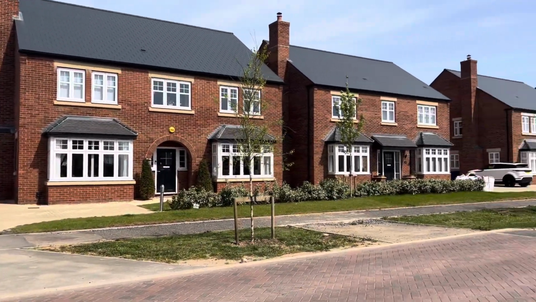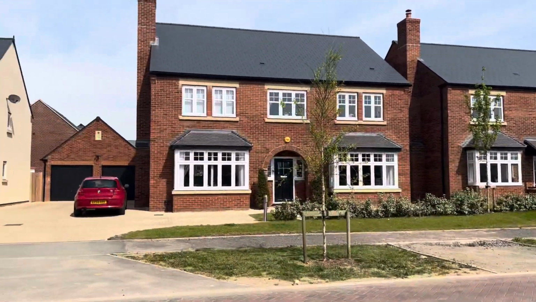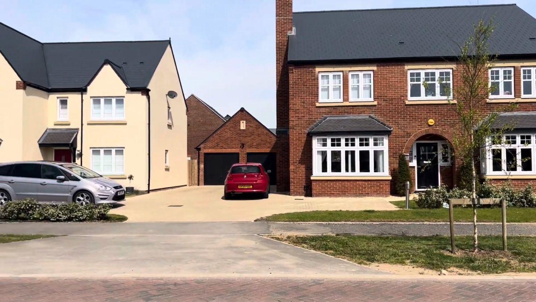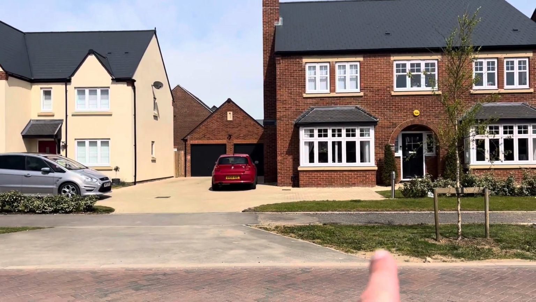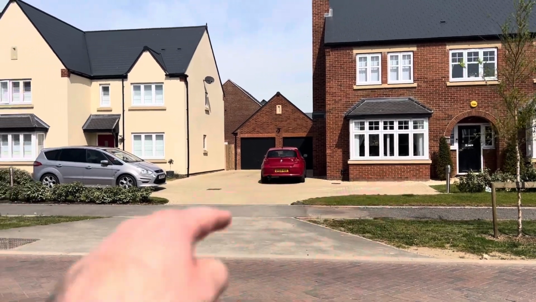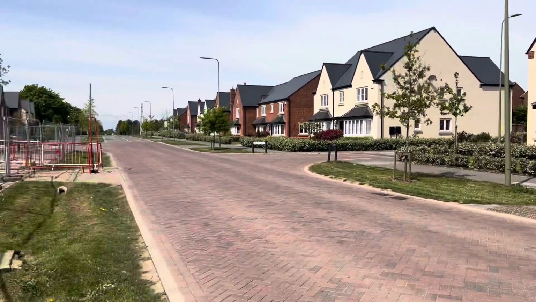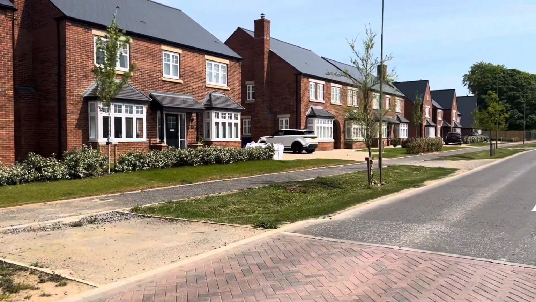The second thing you'll notice is each home has what's called on-plot turning. You can see where the red car is and where the silver car is, and you can see there's a little pull-in bay there. So it basically means that the red car can reverse onto that and come out onto Camp Road in a forward gear. This is a really clever trick to have up your sleeve.